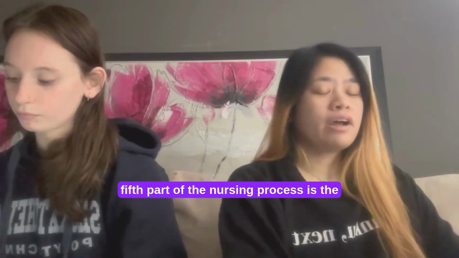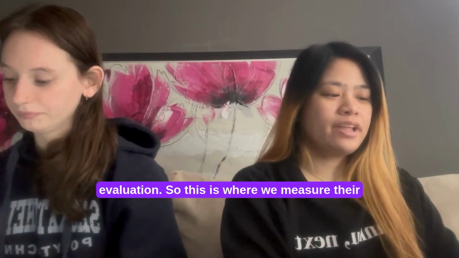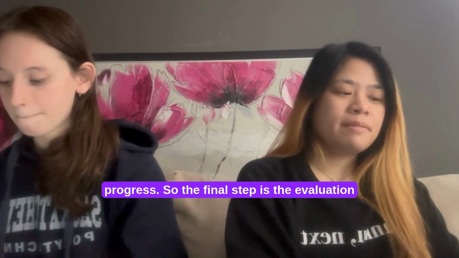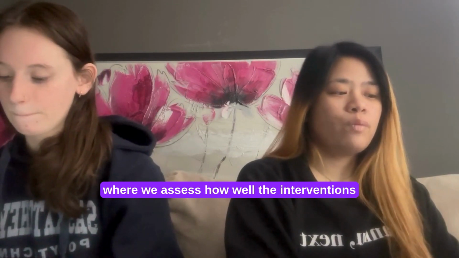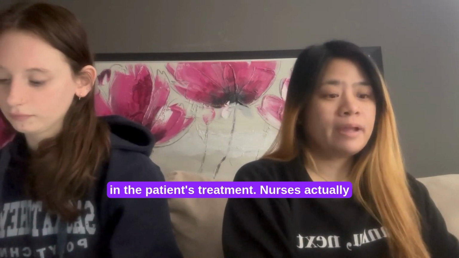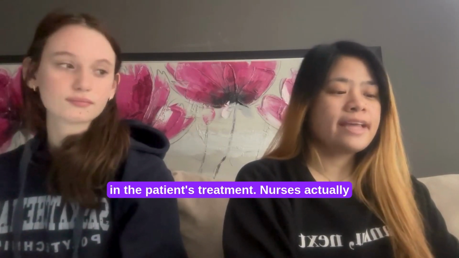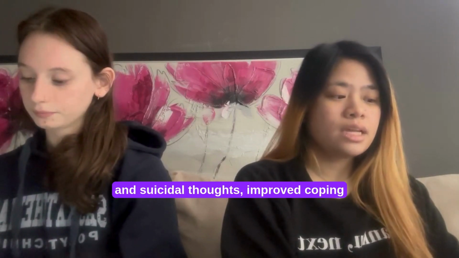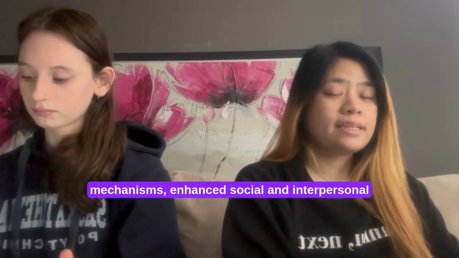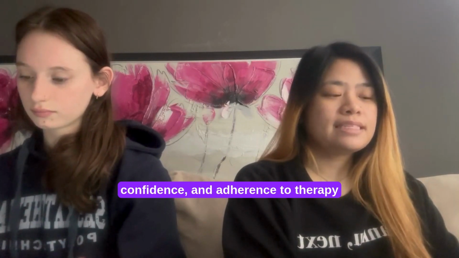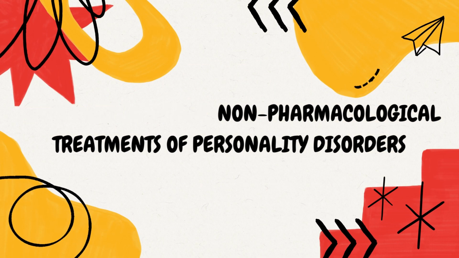The fifth part of the nursing process is the evaluation. So this is where we measure their progress. The final step is the evaluation, where we assess how well the interventions that we have planned are working in the patient's treatment. Nurses track the decrease in self-harm and suicidal thoughts, improved coping mechanisms, enhanced social and interpersonal skills, increased independence and confidence, and adherence to therapy and medication.